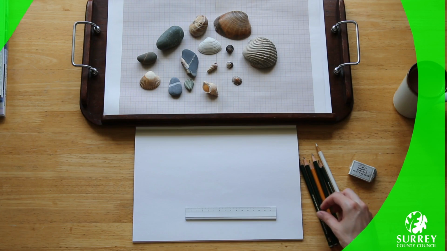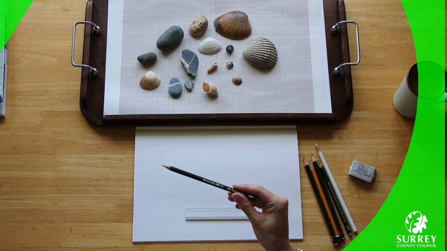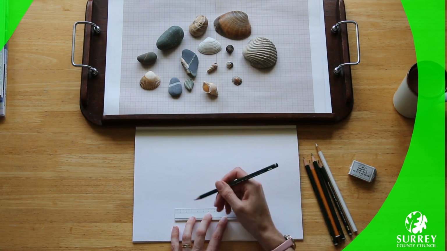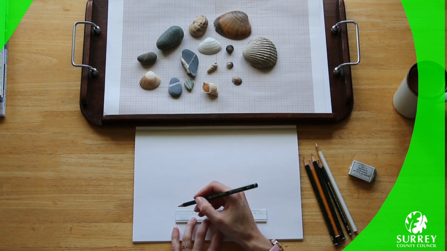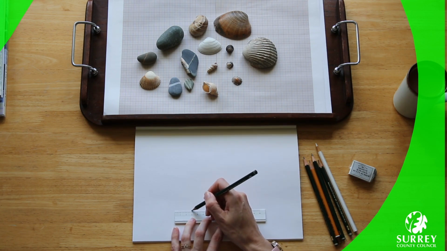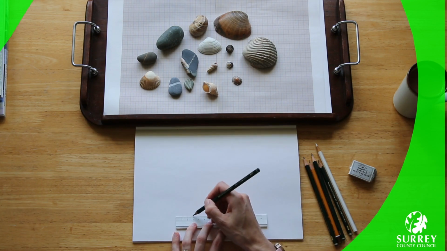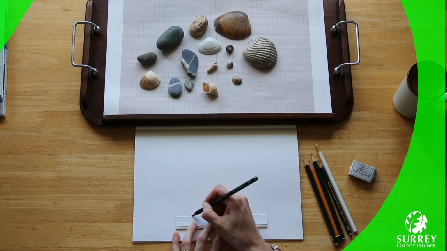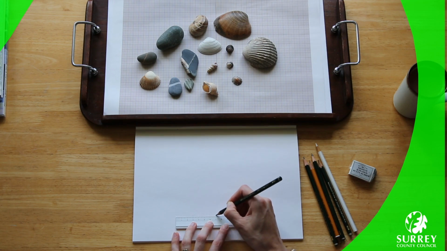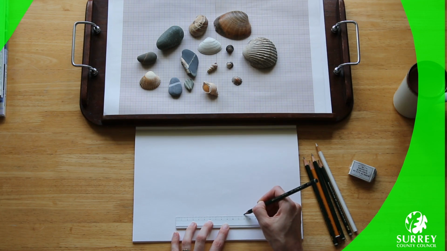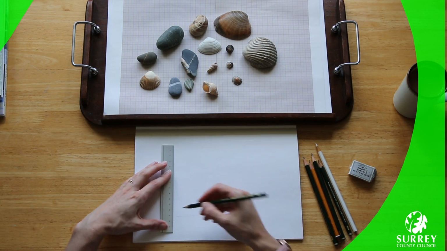So I'm just going to use my very hard pencil to make marks, and for each centimetre I'm going to blow up the drawing to be 3 centimetres. So we're going to mark this along the page. 1 centimetre. 2, 3, 4, and then going up.